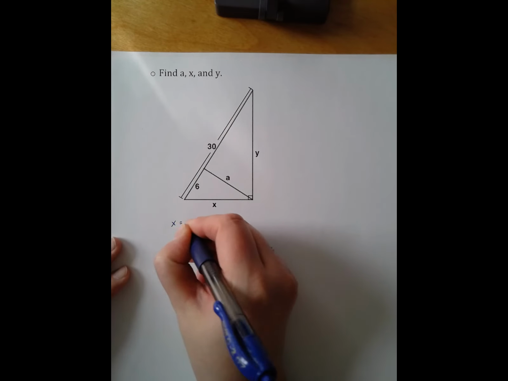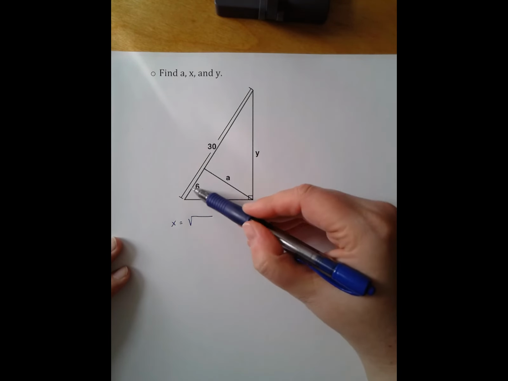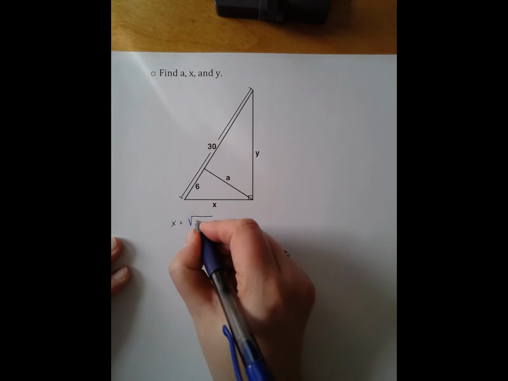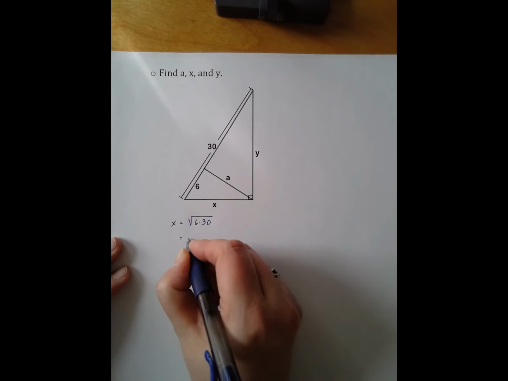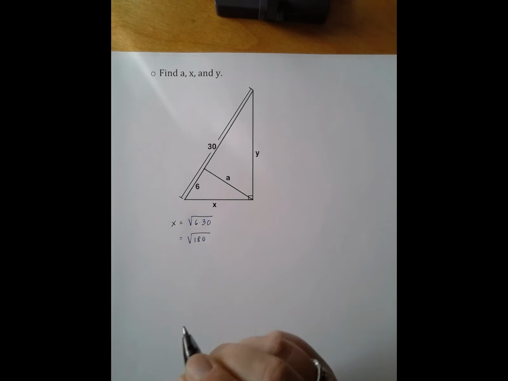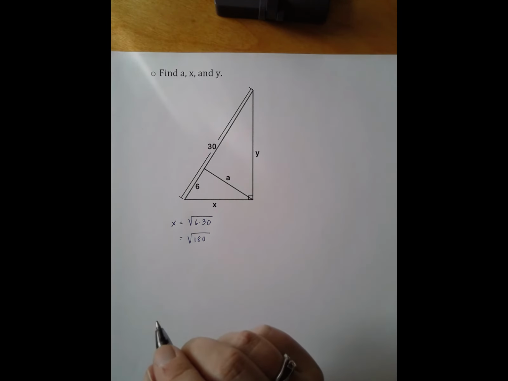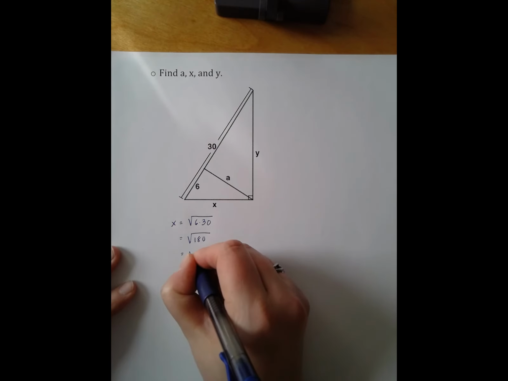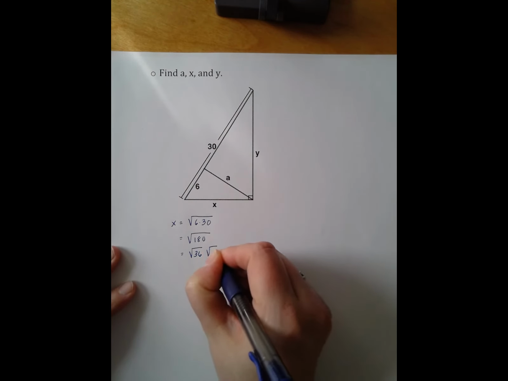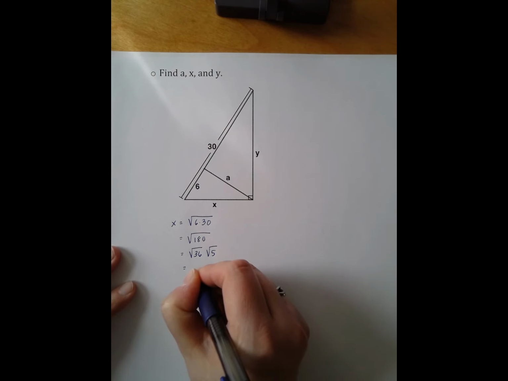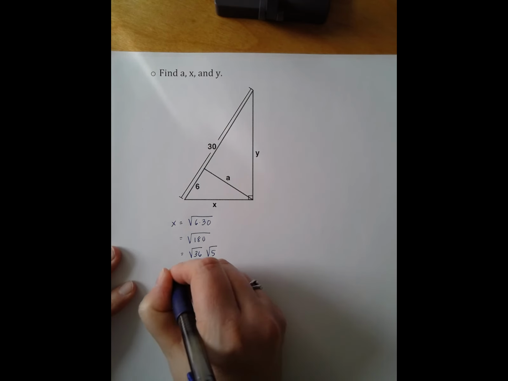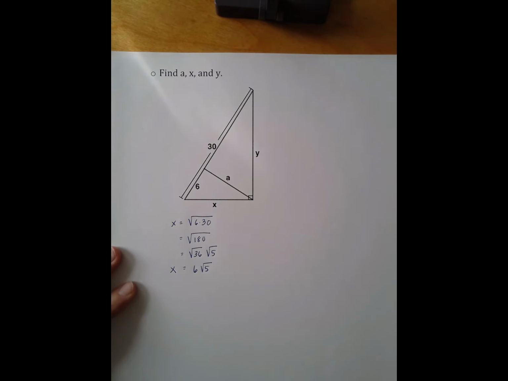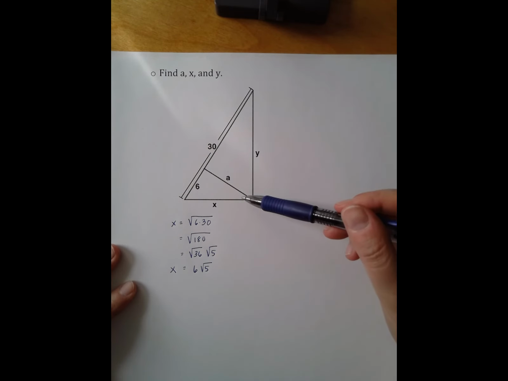So we know that x equals the square root of the little times the whole, 6 times 30, which is the square root of 180, which simplifies to be the square root of 36 times the square root of 5, which is 6 times the square root of 5.